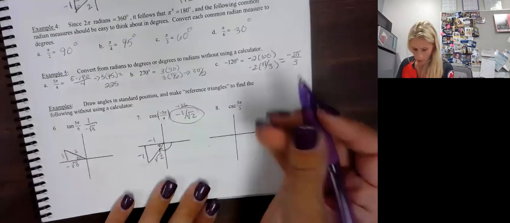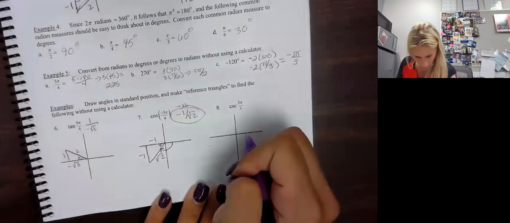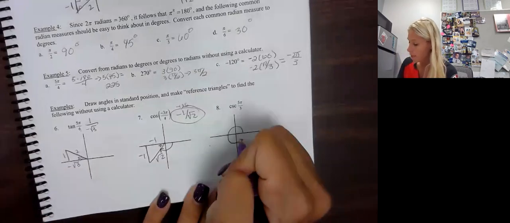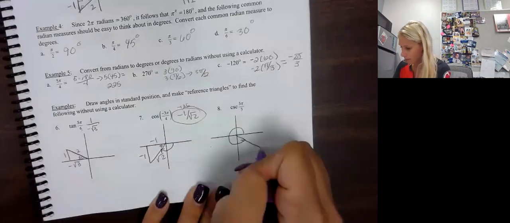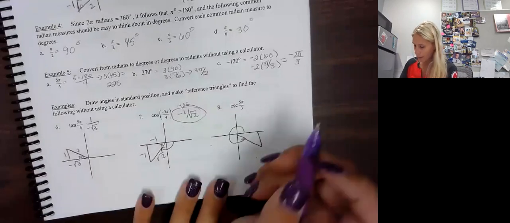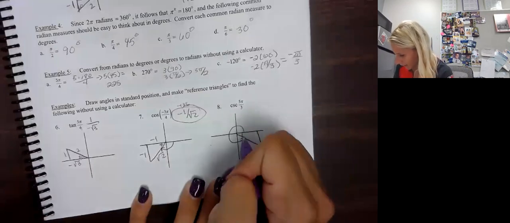Cosecant, 5 pi over 3. So 5 pi over 3 is 300 degrees. Again, we can memorize the unit circle and know right away that that's where 5 pi over 3 is, which also means that this is a 60-degree angle.